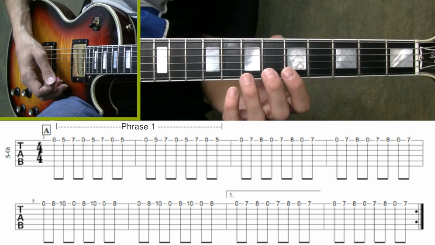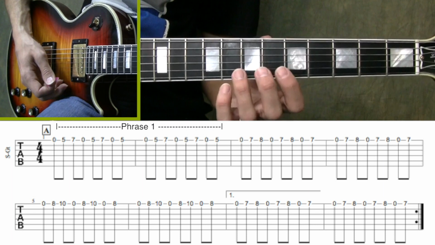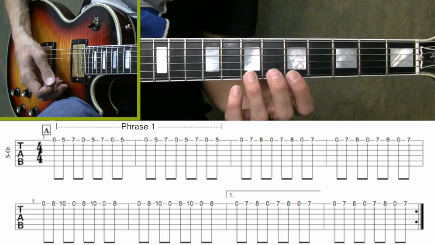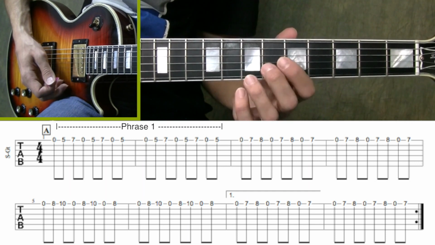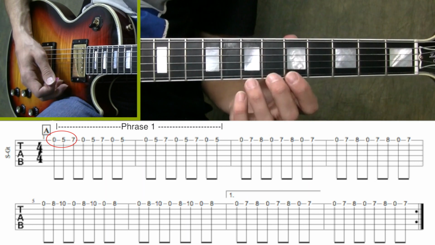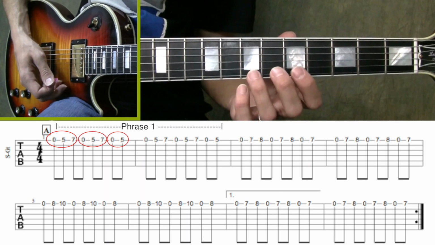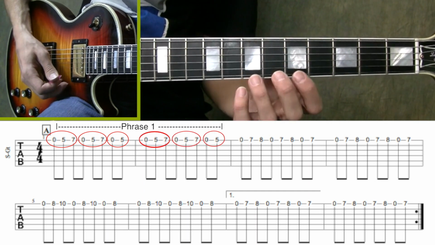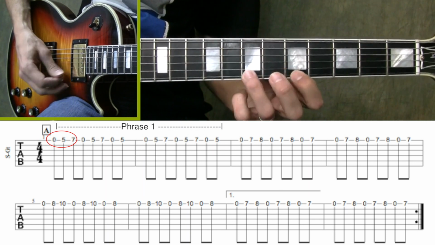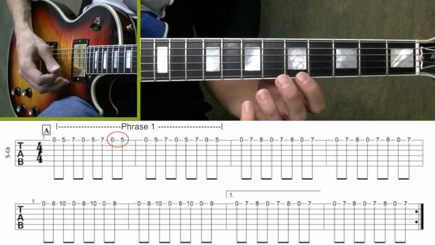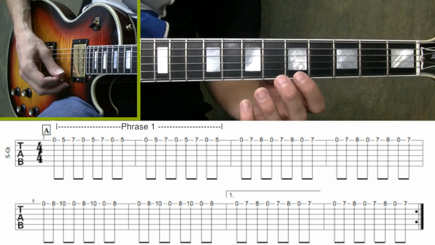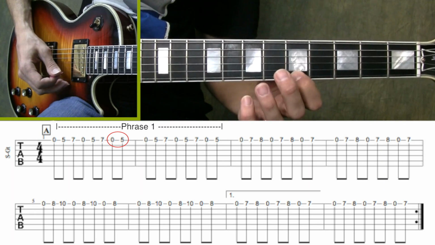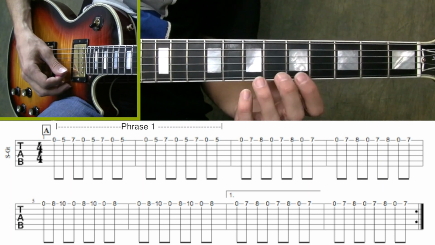One more thing. There's a note grouping pattern that runs throughout this phrase and in a lot of other phrases in this song as well. Look at the tablature. We've got a set of 3 notes followed by the same set of 3 followed by a set of 2. And then in the next bar we have the same exact pattern. So we're going to be playing 1, 2, 3, 1, 2, 3, 1, 2. That was 0, 5, 7, 0, 5, 7, 0, 5. So there's our note grouping pattern.